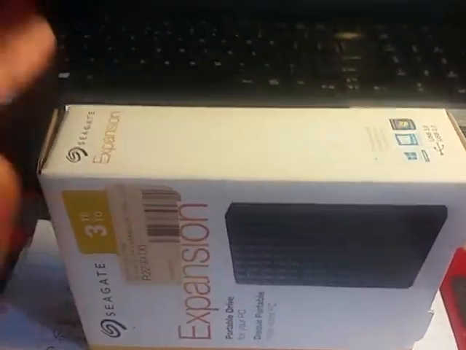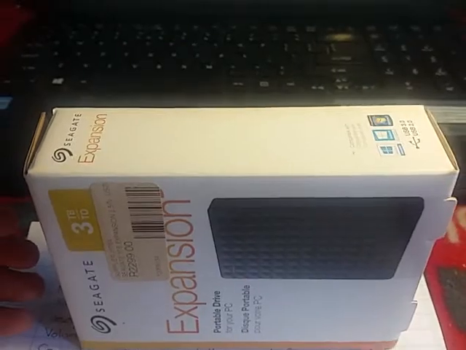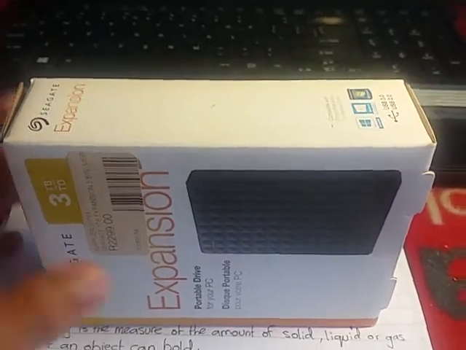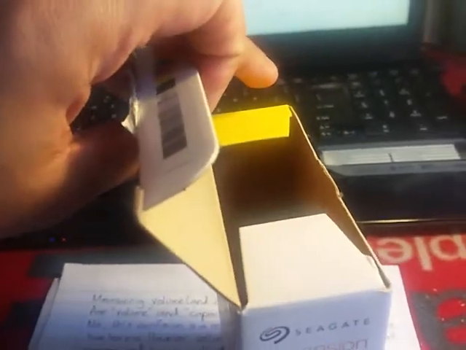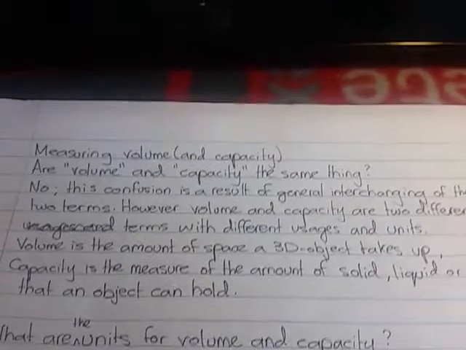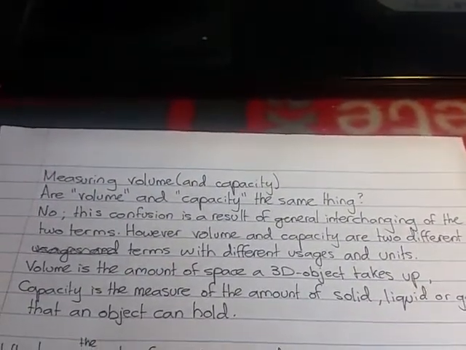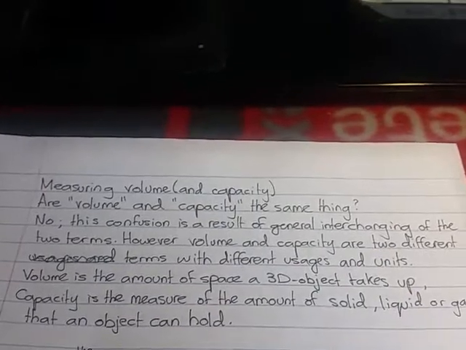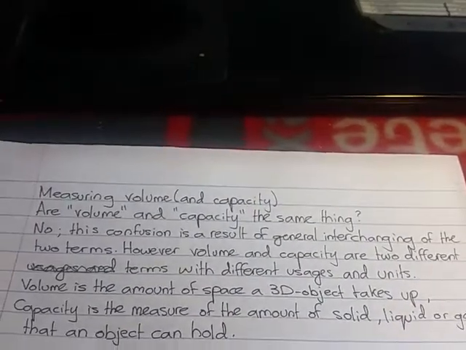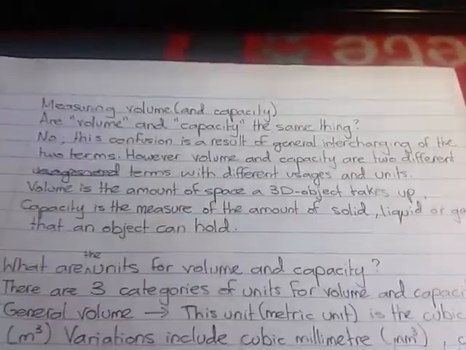The amount of three-dimensional space this box takes up is what I call the volume. But if I wanted to know how much water this box could hold, then I would need capacity. So that's a little bit of an example of the difference between volume and capacity.